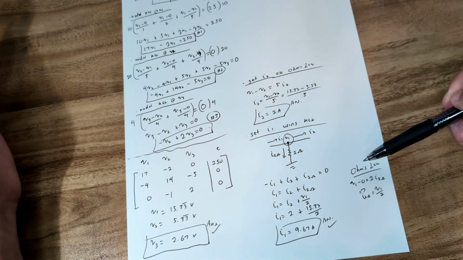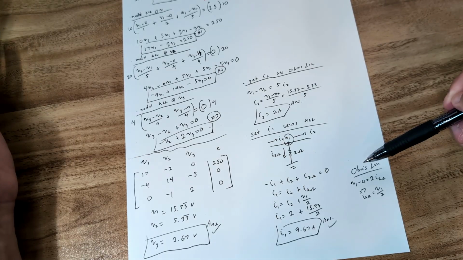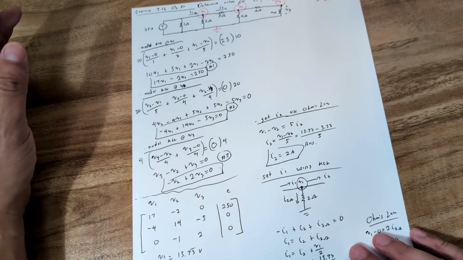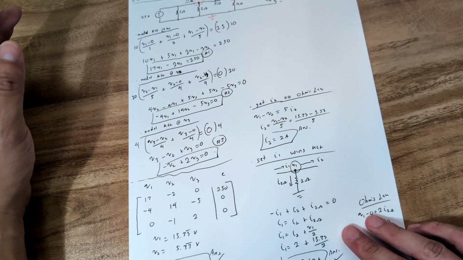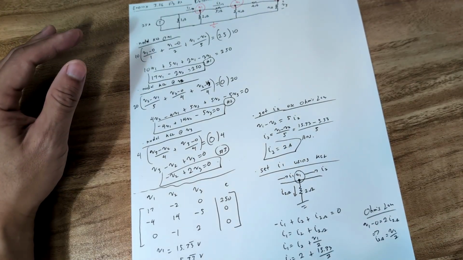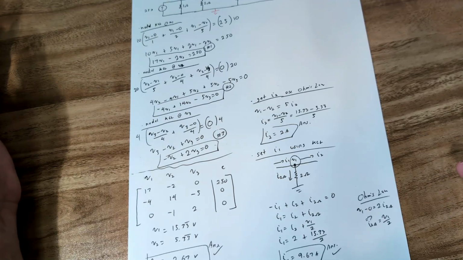So there are more steps, in my opinion, in using nodal analysis for this problem. It is probably going to require more steps than using mesh. And in my opinion, the mesh analysis is probably a little bit easier for this problem, but not by much. So for this one, I think the mesh analysis wins. But it will give us the same answer regardless.